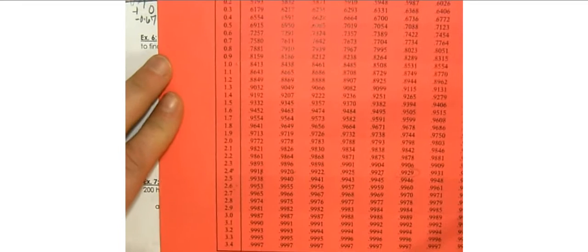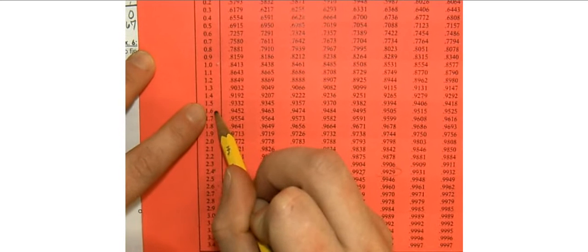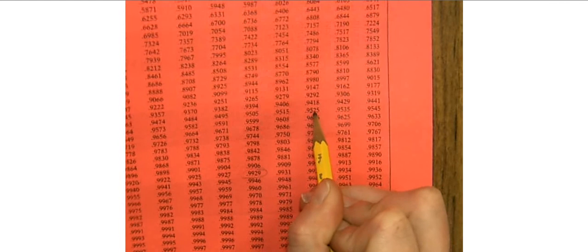So this equals 0.9962 minus, I want the probability that z is less than or equal to 1.67. So I'm going to go to where 1.67 is located. So here's 1.6, and I'm going to go over to 1.67. So that's going to be 0, 1, 2, 3, 4, 5, 6, 7. And that is 0.9525. So that's what I'm going to subtract.